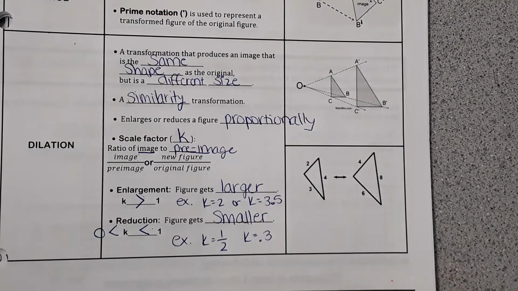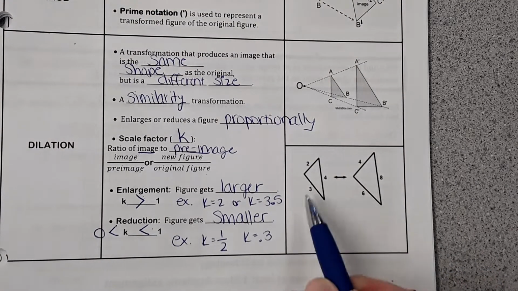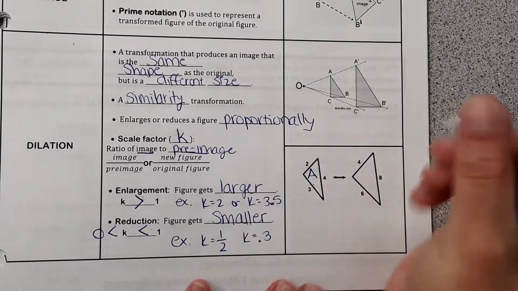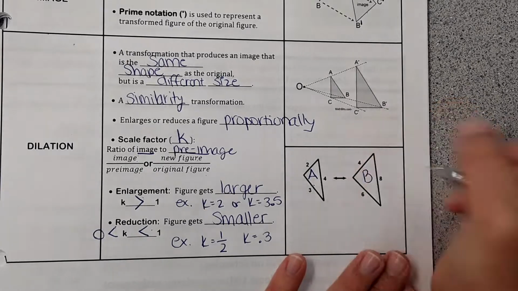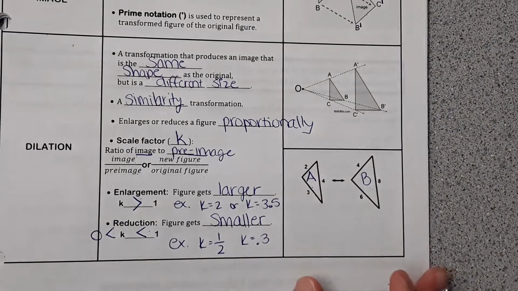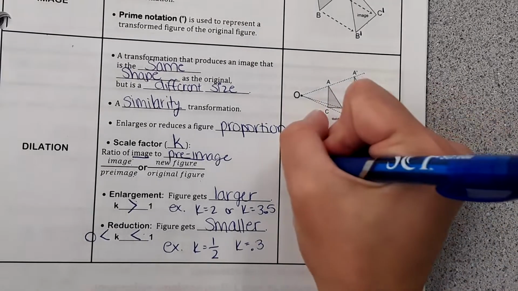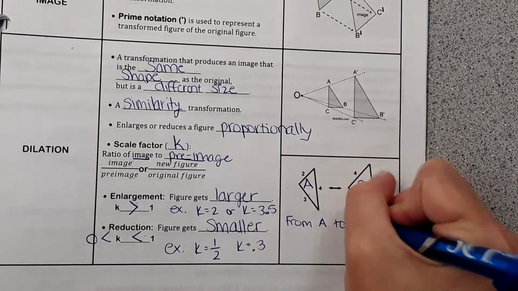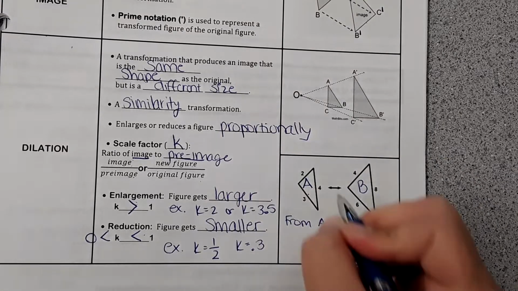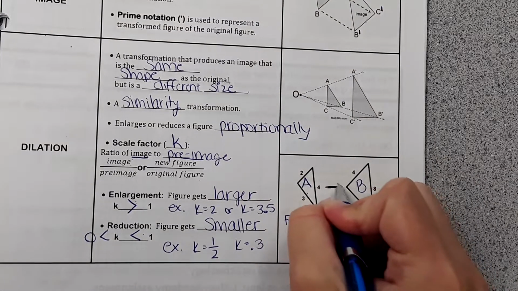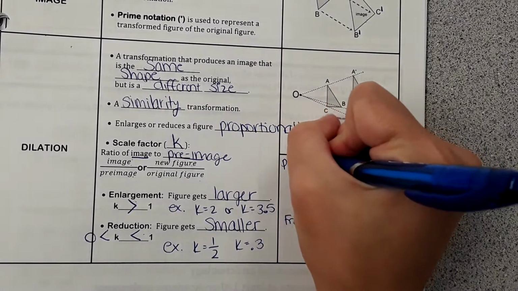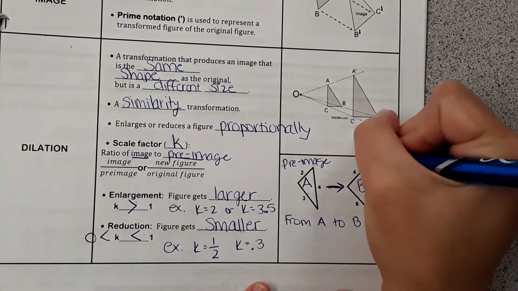We're not turning the page yet. We're going to do a little example right here. Okay, so here it shows two images. This is the pre-image A, and this is the image B. So we're going from A to B. So we're going this way. This would be the pre-image, and this would be the image.